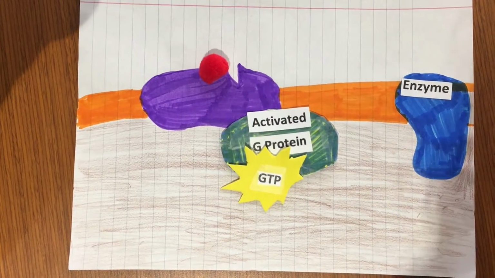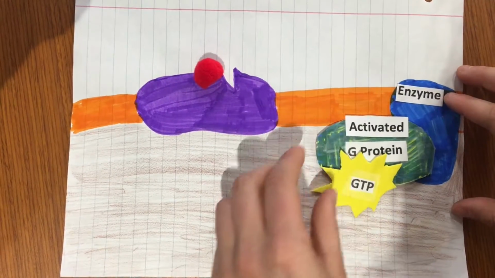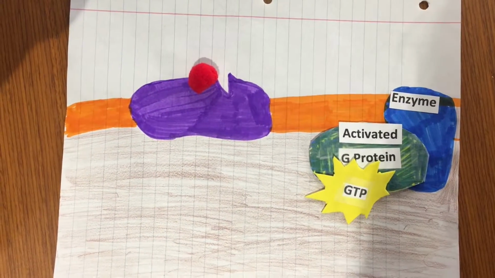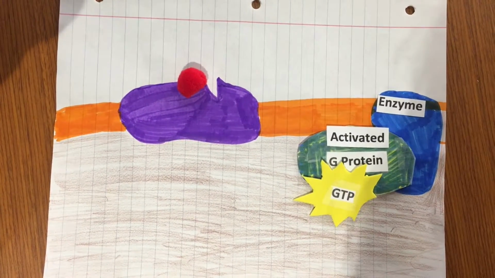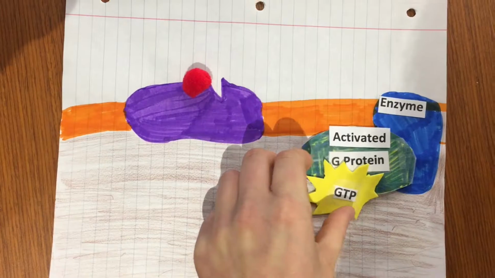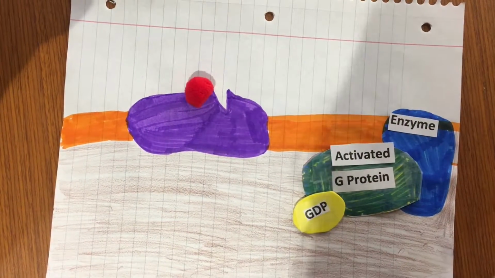The G protein leaves the receptor and binds to the enzyme, activating it and allowing it to conduct a cellular response. The GTP used to activate the inactive enzyme is converted to GDP and a phosphate is released.